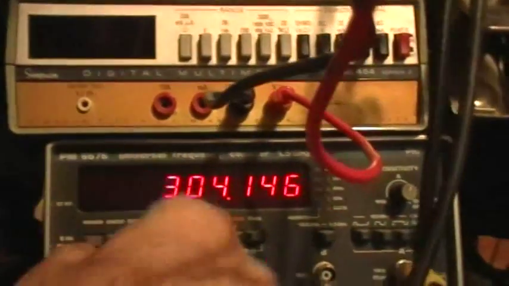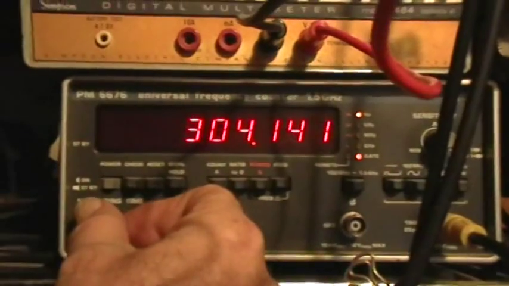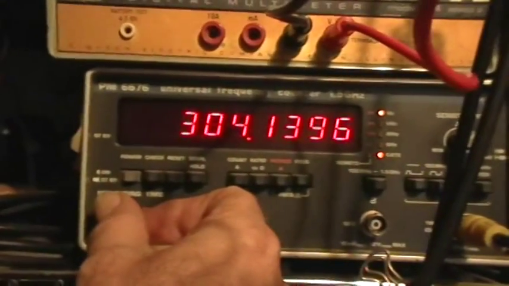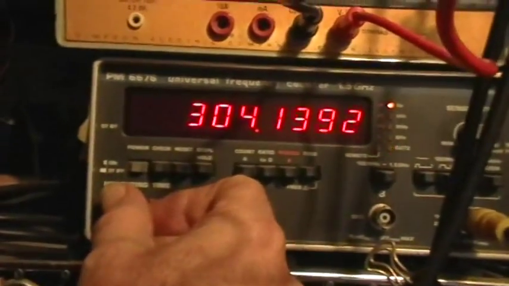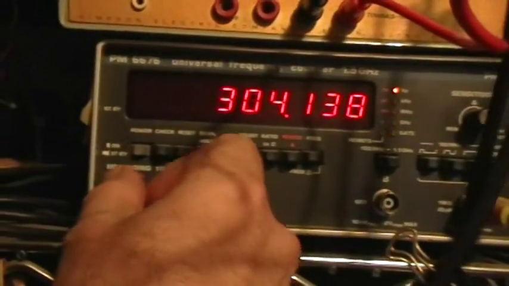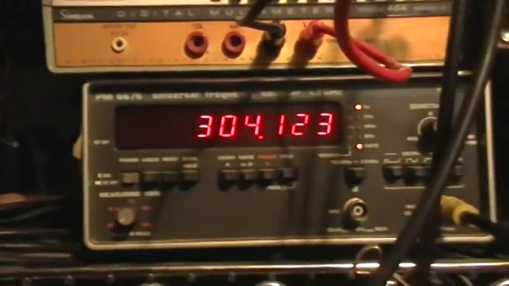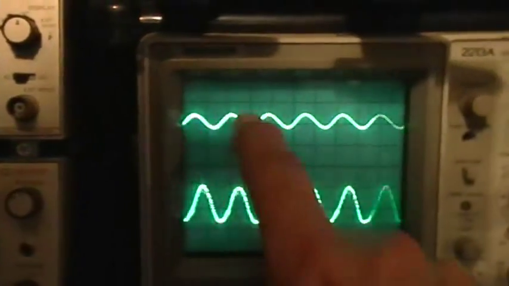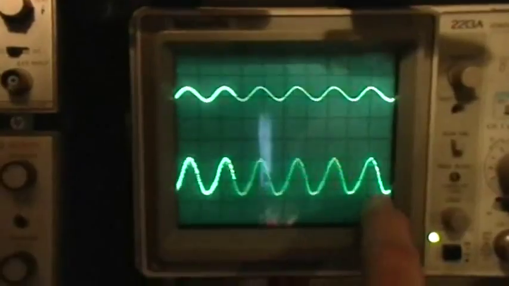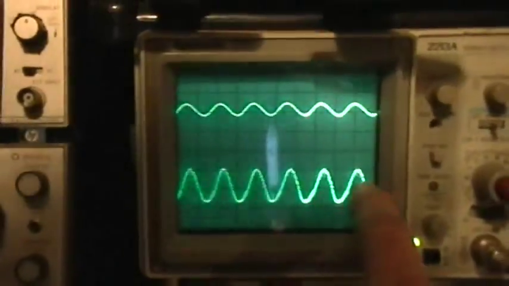Okay, and I could measure it even more precisely than that by slowing down the sample rate. But the main thing is we're measuring 304.1 hertz for this signal up here. Okay, now you see this signal is not the triggered signal, that's the signal that's coming from this circuit.